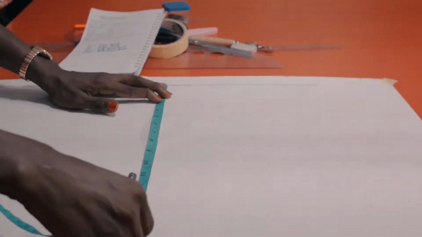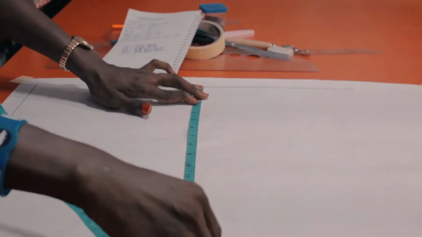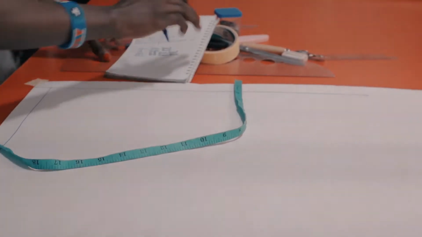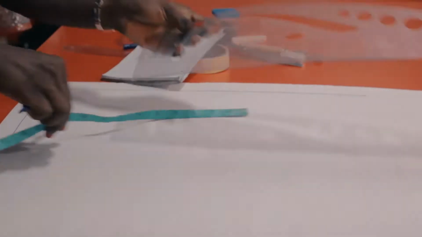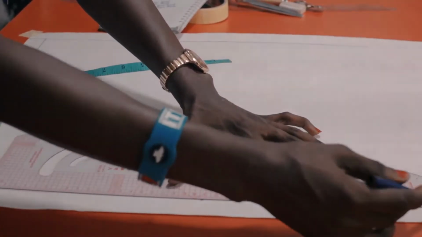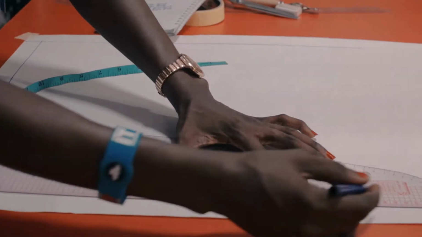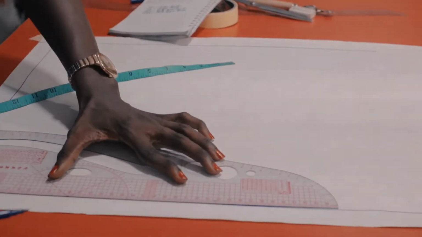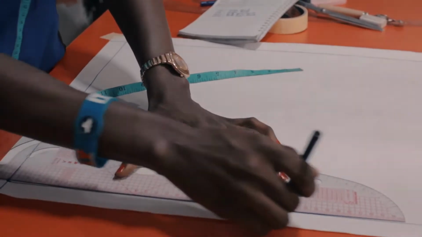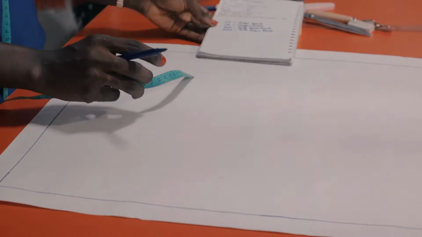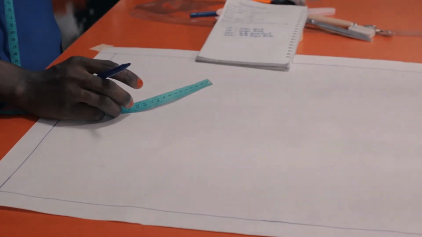Then I can put a mark at the center as well, if you feel your ruler might not be long enough to get to that point, just to be on the safer side. So I'll connect all points. There we go.